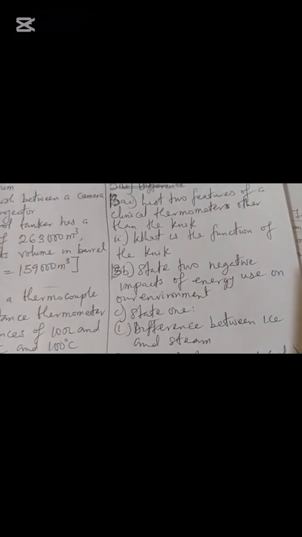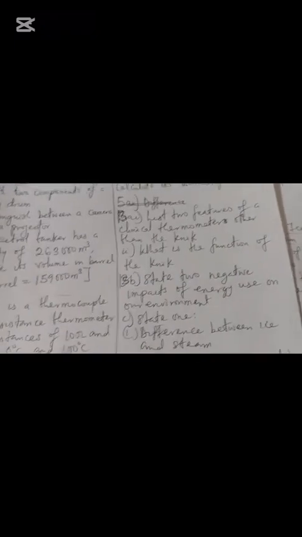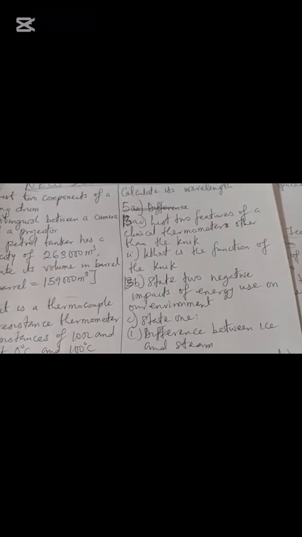Now I'm going to question 13B. Question 13B said you should state 2 negative impacts of energy use on our environment.